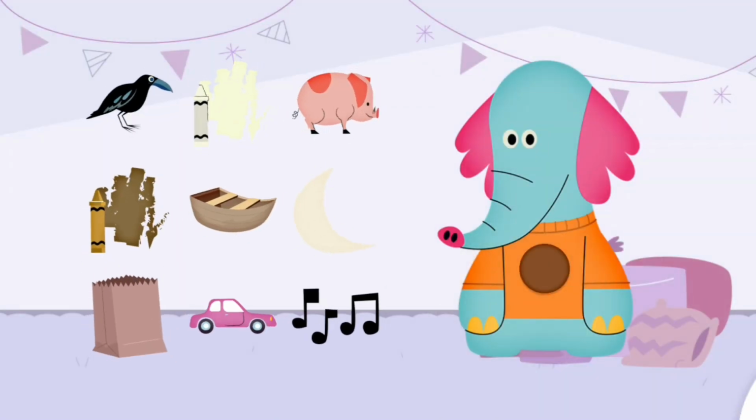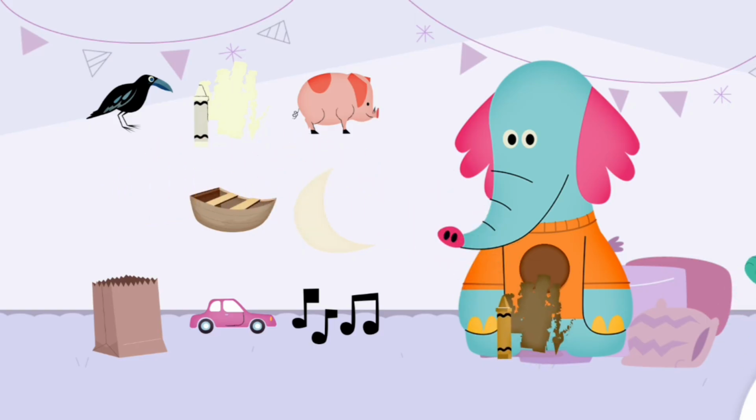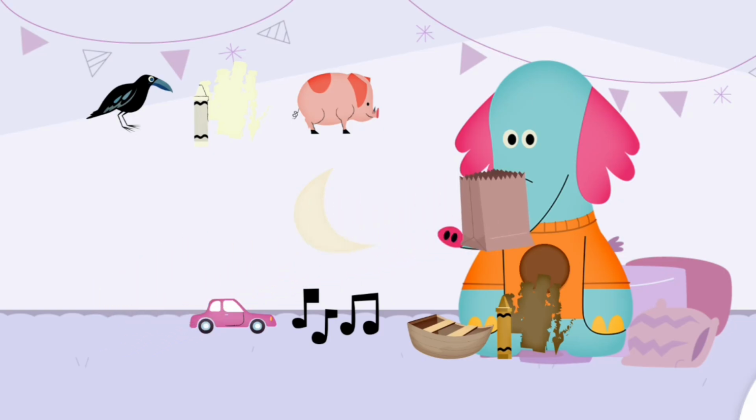Which one is white? You found the color white. Which one is brown? You found the color brown. Give 3 brown things to Olo. You found 3 brown things.